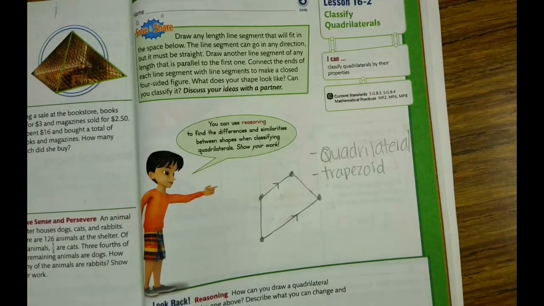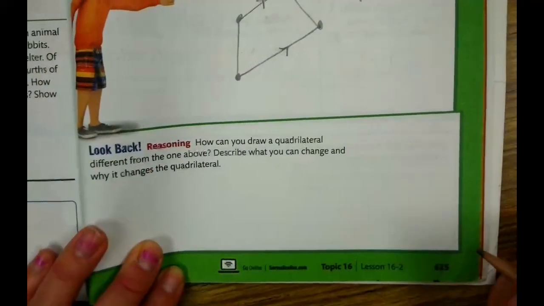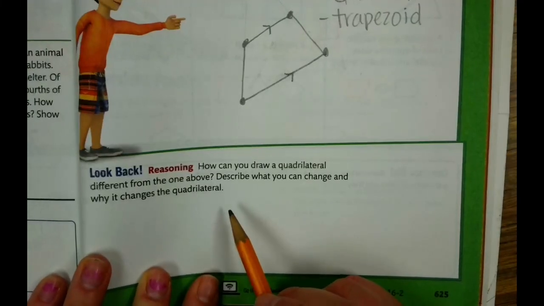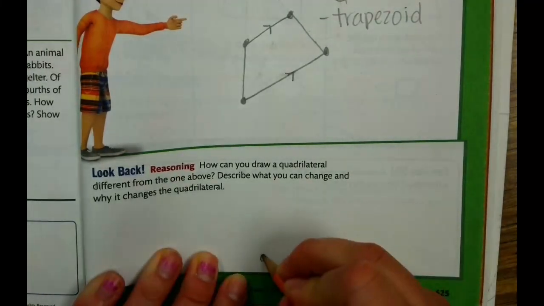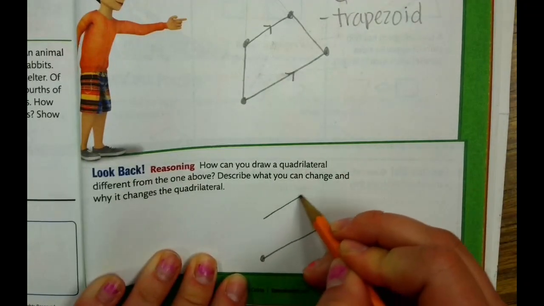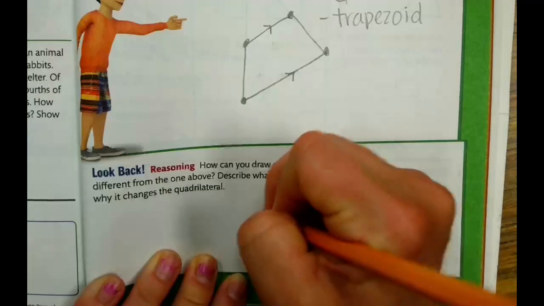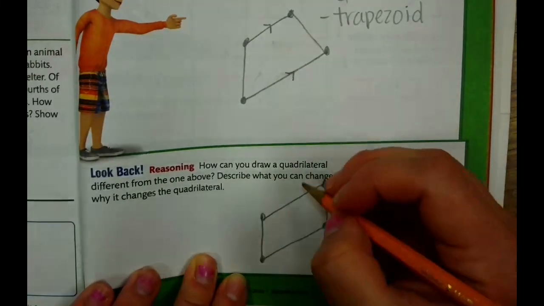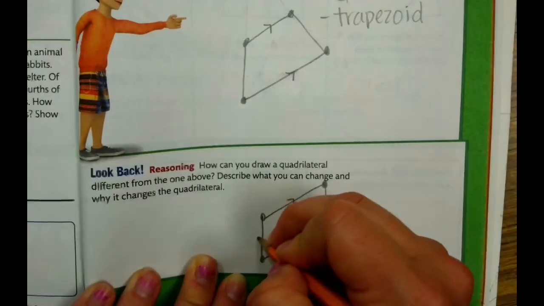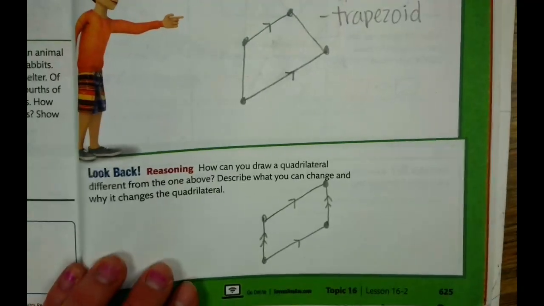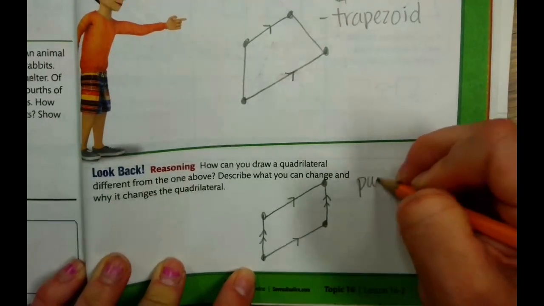All right, and then on the bottom it says, how can you draw a quadrilateral different from the one above? Describe what you changed and why it changes the quadrilateral. So I'm going to do the same original line, but this time I'm going to try to make my line the same length, and now when I connect, all sides are parallel. So this is parallel with that. I'm going to put 2 here to identify that these two are parallel. And now because all of the opposite sides are parallel, this is called a parallelogram.